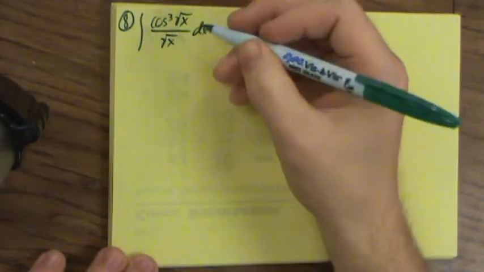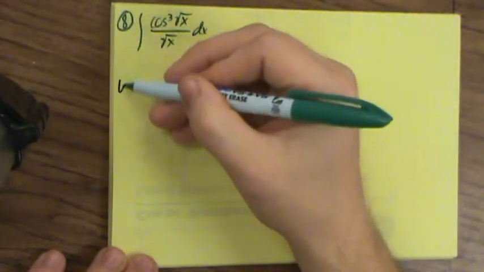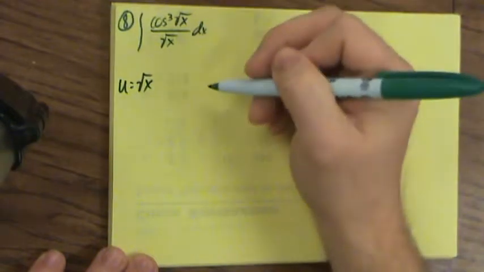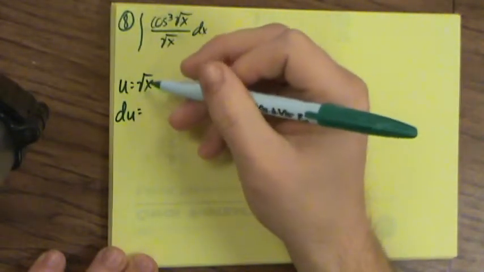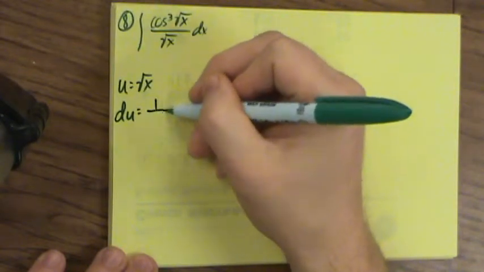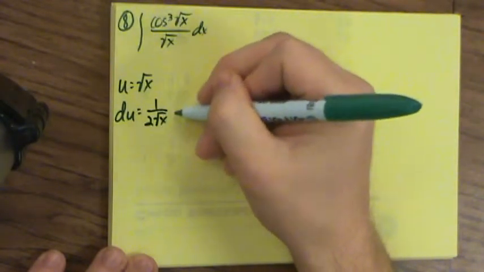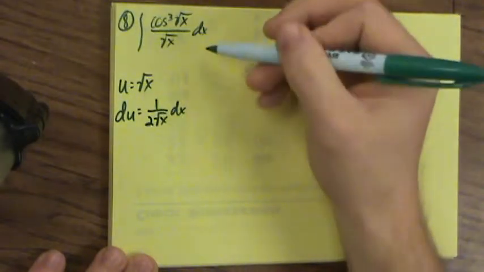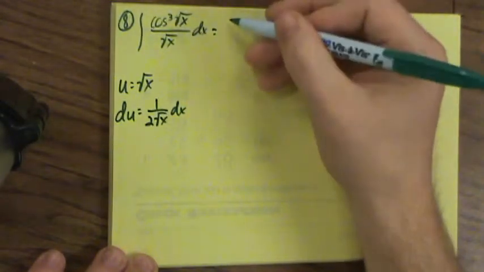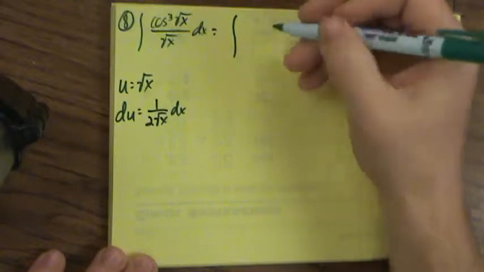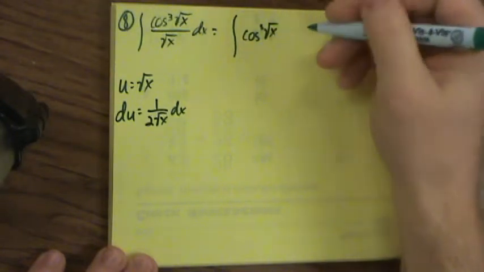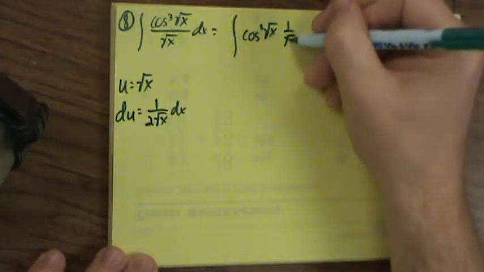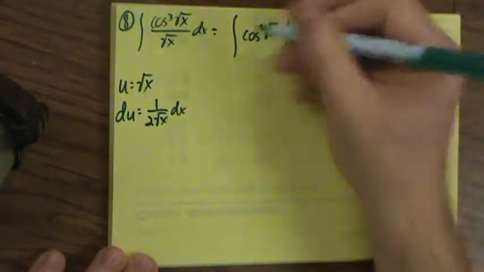Okay, so if we're going to use that formula, let's just take a look and see what would u be. Well, u would be the square root of x. So what would du be? Well, we've taken this derivative many times. It would be 1 over 2 times the square root of x dx. Do you see this is almost that? It's the integral of cosine to the third of the square root of x times 1 over the square root of x dx. Same thing.